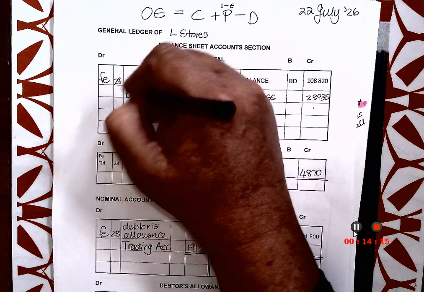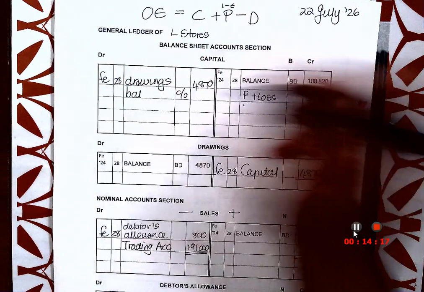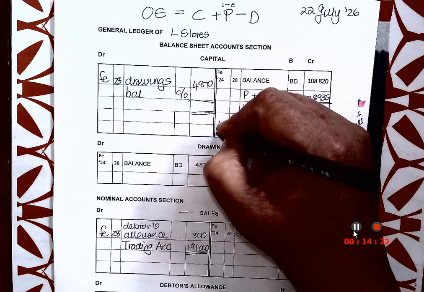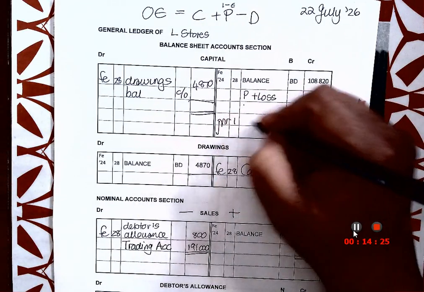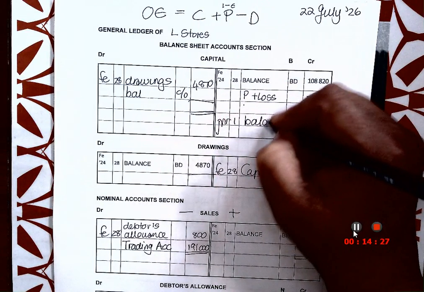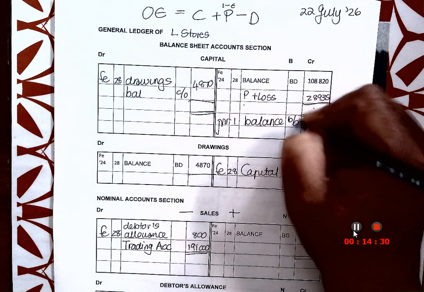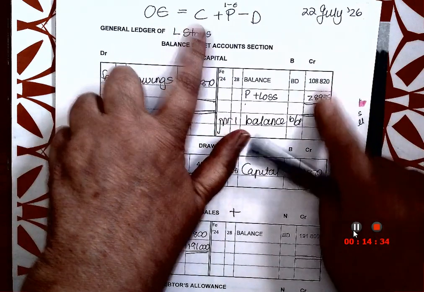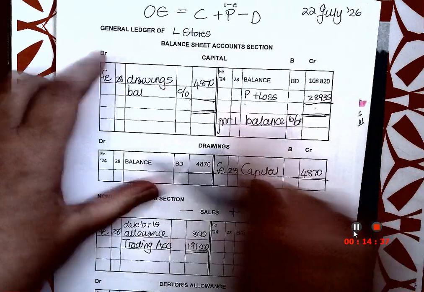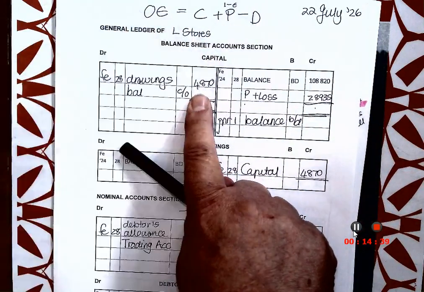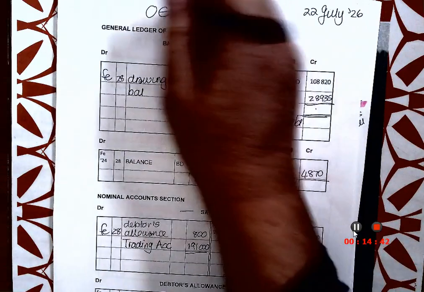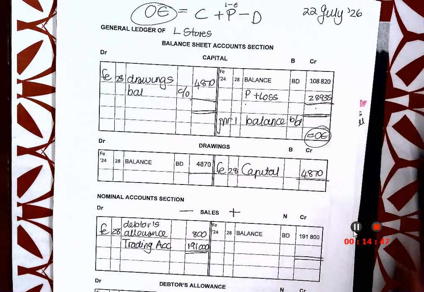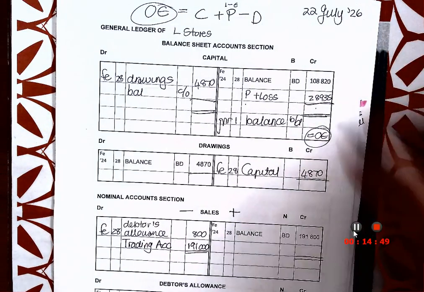And now, when I balance, this balance here, what is it? March the 1st. This balance would be basically equal to what? I have my capital, I have my profit, I subtracted my drawings. So what is this balance? Owner's equity. Can you see this is my owner's equity? And how much is my owner's equity?